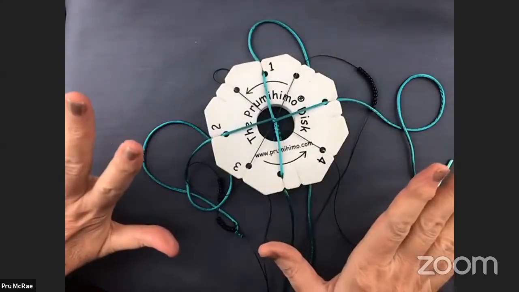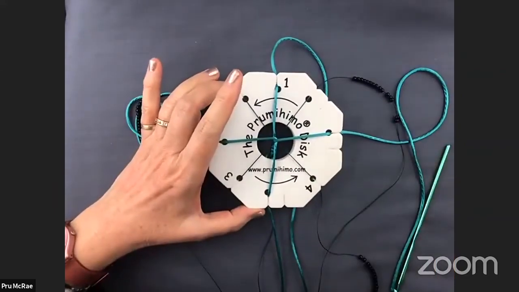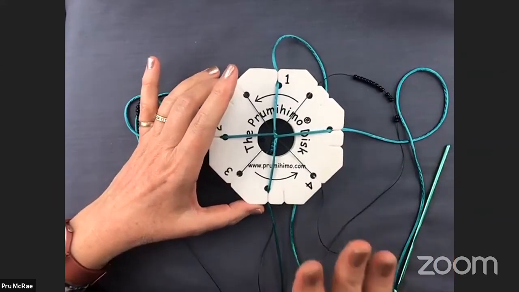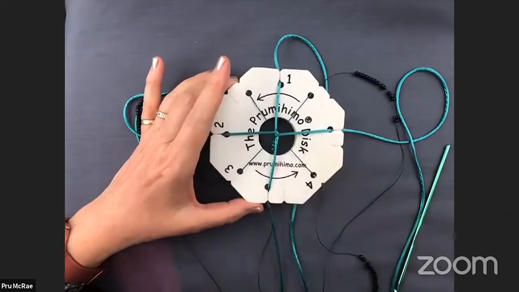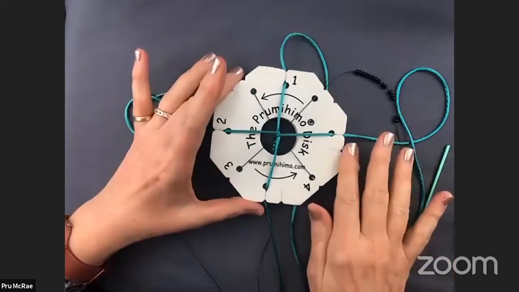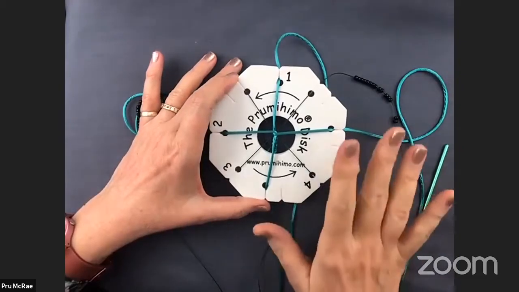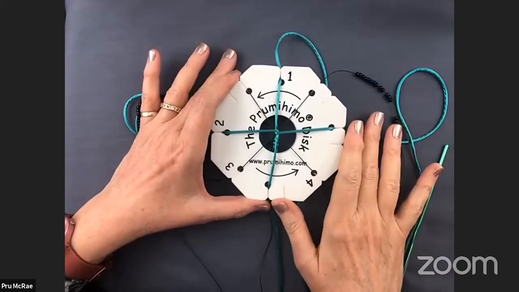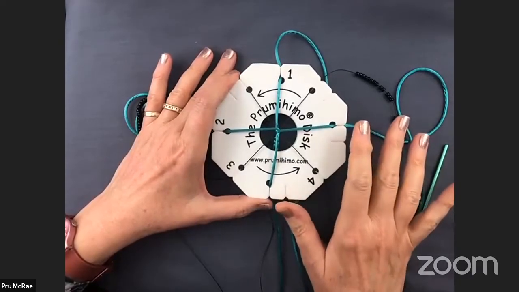Don't worry about the beads at the moment. What I'm going to do now is show you the basic moves to make a braid without beads, and then after that, I'm going to talk about the bead positions that we can have. The reason I'm doing it in two parts is that this basic braid structure is so important to get right, become familiar with, and feel the rhythm of.